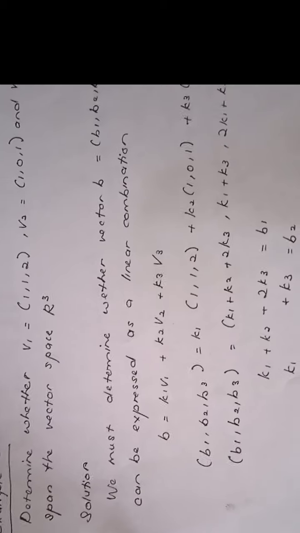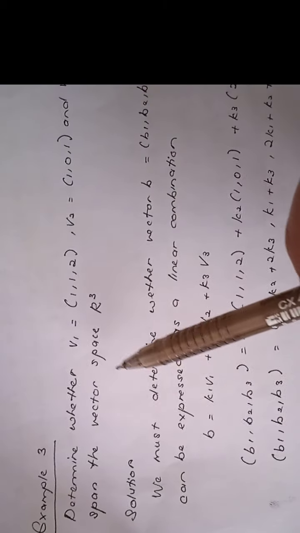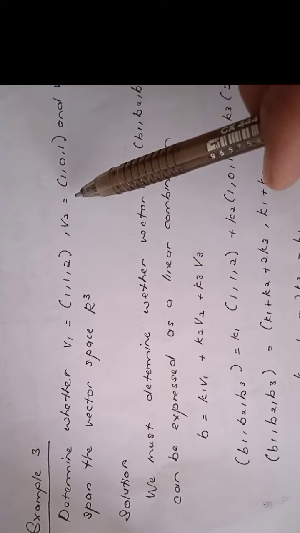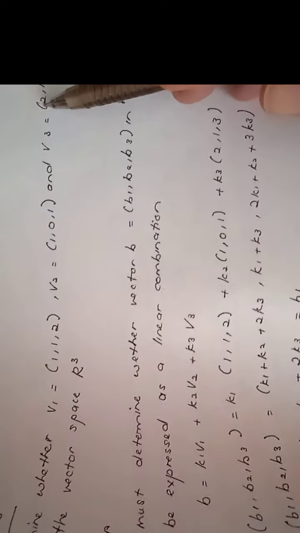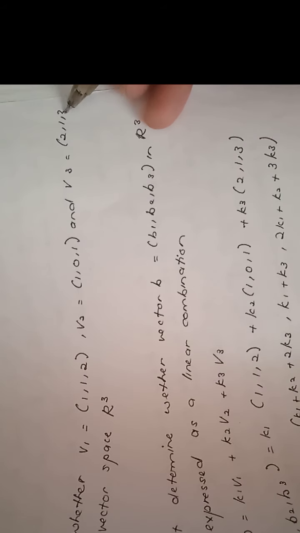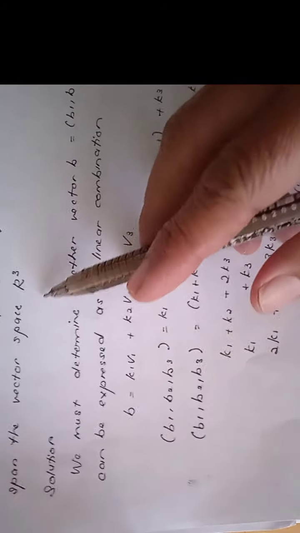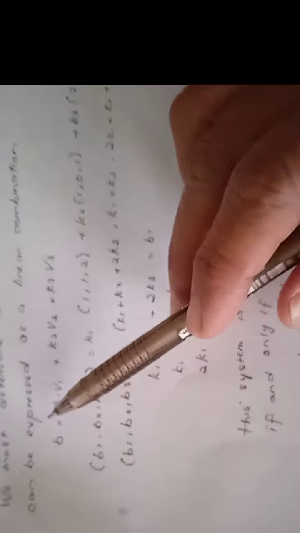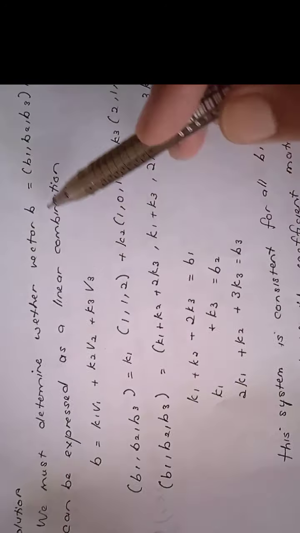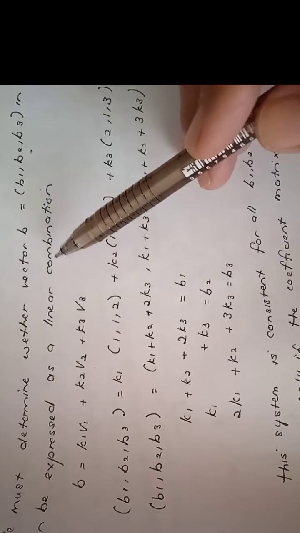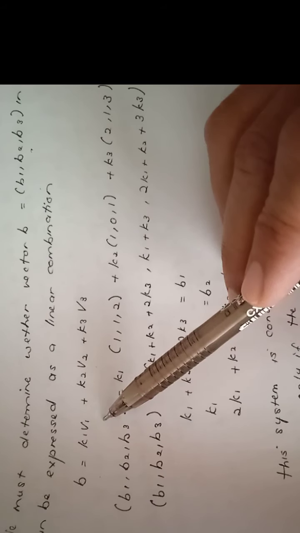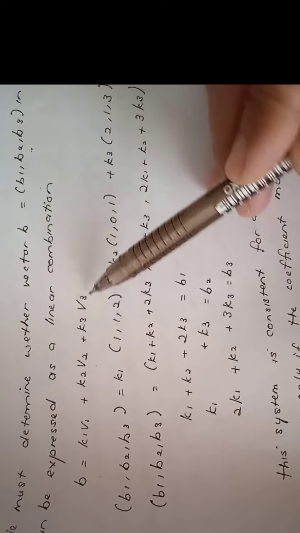Okay, example. Determine whether v1 (1, 1, 2), v2 (1, 0, 1), and v3 (2, 1, 3) span the vector space R3. Solution: we must determine whether a vector b = (b1, b2, b3) in R3 can be expressed as a linear combination, like b equals k1v1 plus k2v2 plus k3v3.